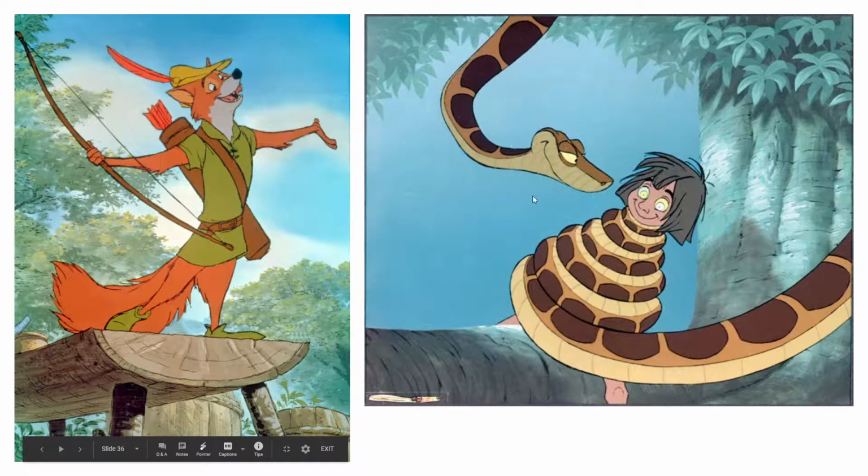Related to Zootopia, early Disney animated furry animal characters. In the case of Robin Hood, they chose a fox, right? Because Robin Hood as a hero is kind of like the everyman's hero. He is the rogue. He's not like a lion, right?